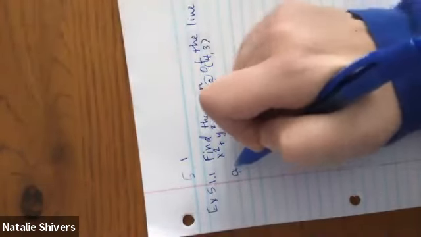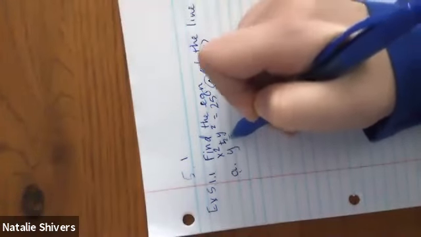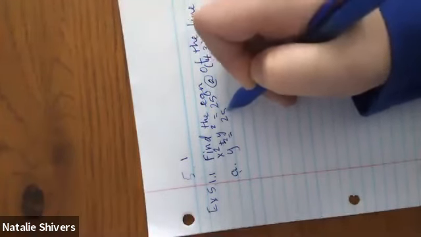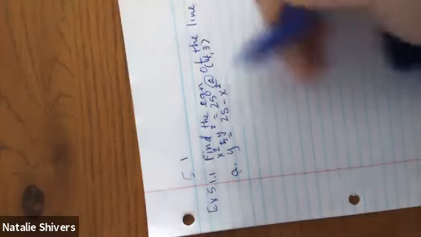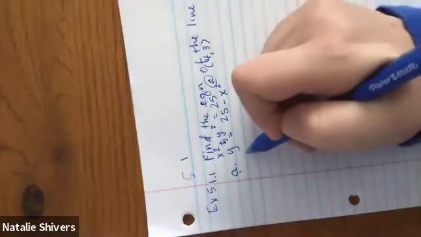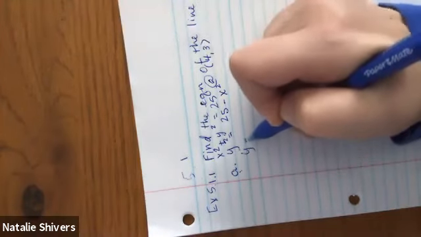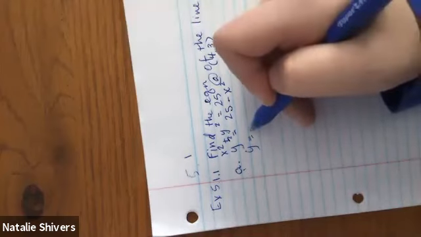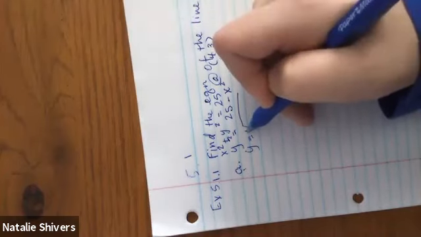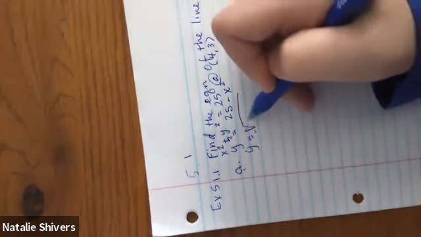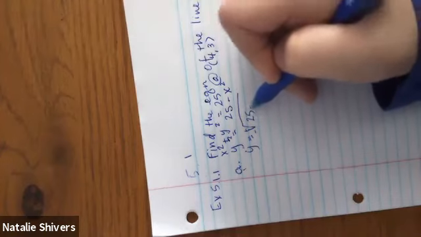So we're going to do y squared equals 25 minus x squared, and y equals plus or minus the square root of 25 minus x squared.